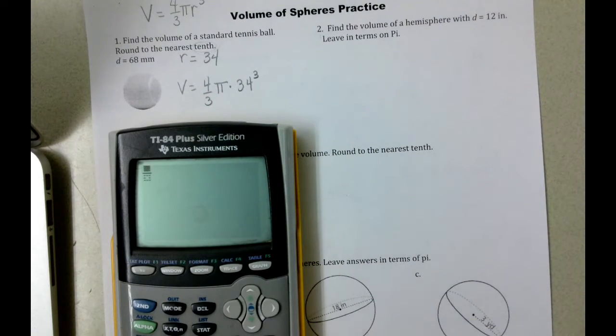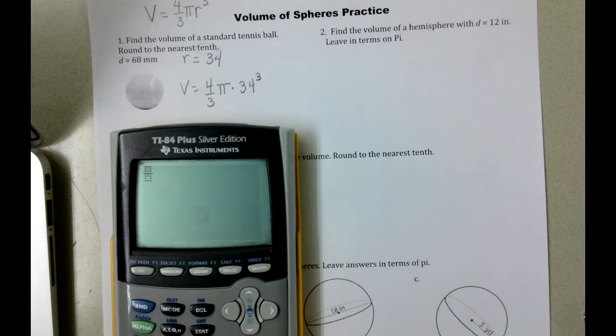But it's basically the same buttons with maybe the exception of the cubed button. So it's 4/3 times pi. So here's pi times 34 cubed.